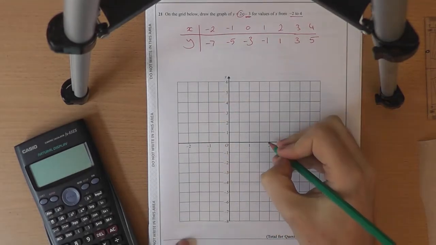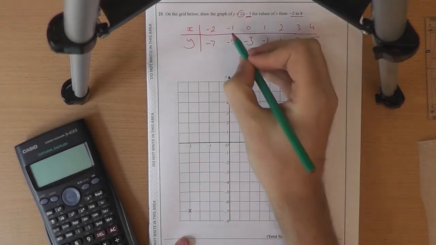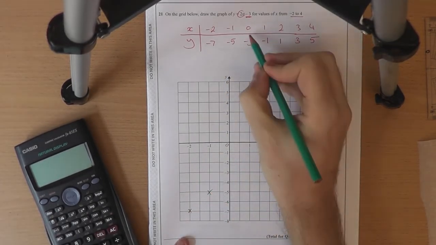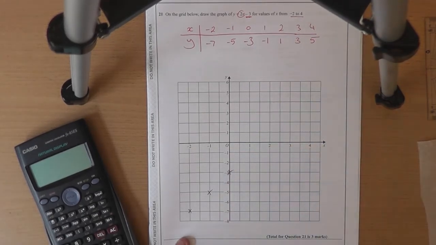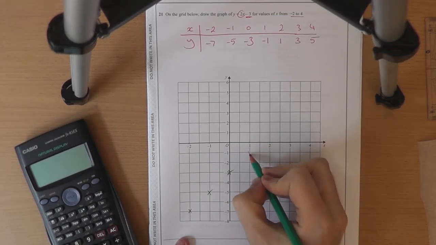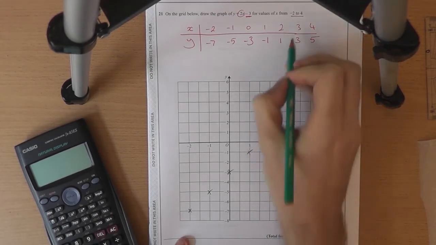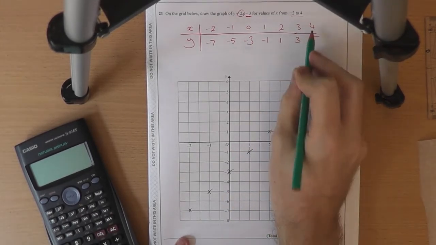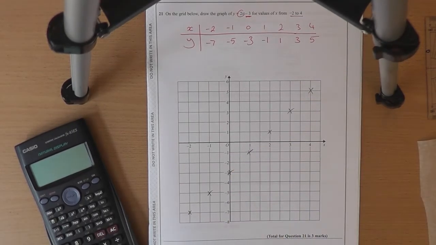-2, -7. Okay, -2, -7 there. -1, -5. So we're going to go across to the -1 and down to -5. 0, -3. So we're across to 0 and down to -3. This is looking good so far. 1, -1. So that's there. 2, 1. 3, 3. Across to 3 and then up to 3. And 4, 5. Across to 4 and then up to 5. And that's looking pretty good.